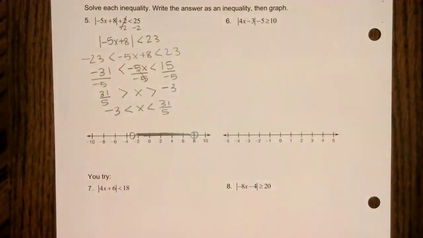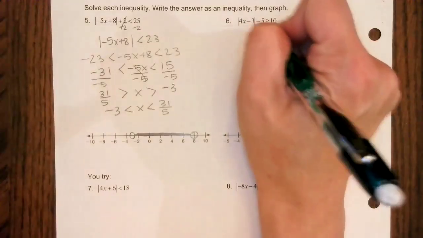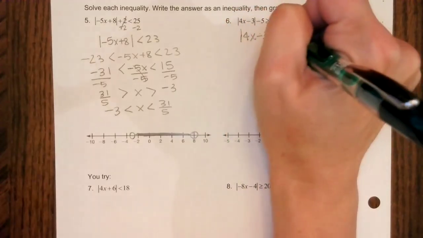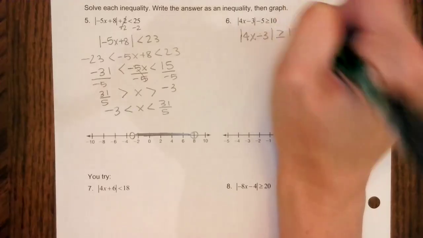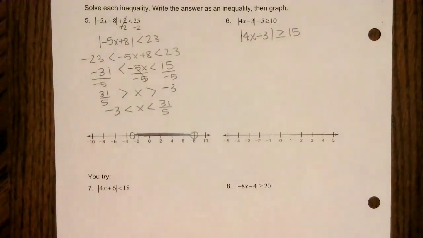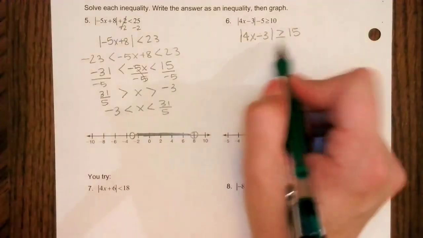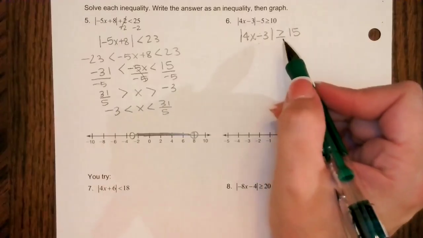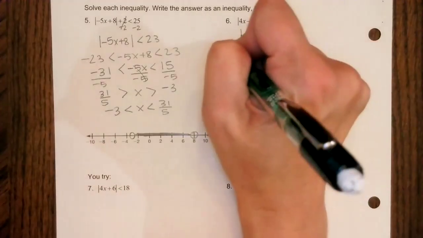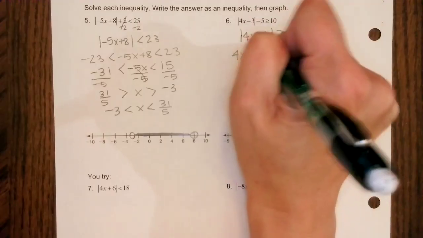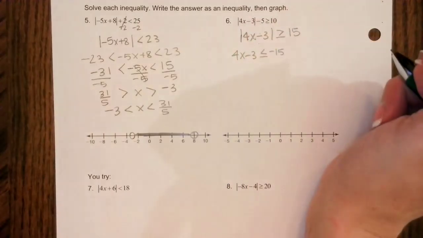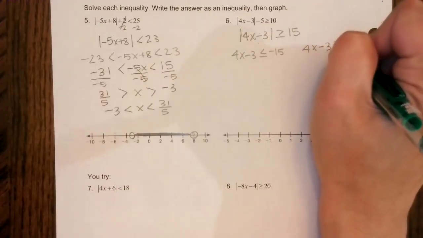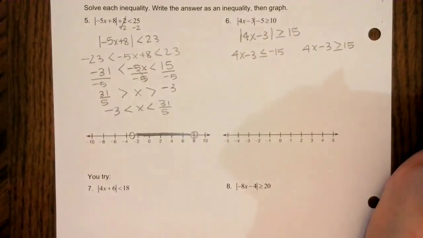All right, one more example to do here together. So we're going to add the 5, and so we've got the absolute value of 4x minus 3 is greater than or equal to 15. We added that 5 to get it to the other side. This absolute value is on the open side. It is greater here. So this is the one that needs the double setup. So we do 4x minus 3 is less than or equal to the negative, so negative 15. And then 4x minus 3 is greater than or equal to 15.